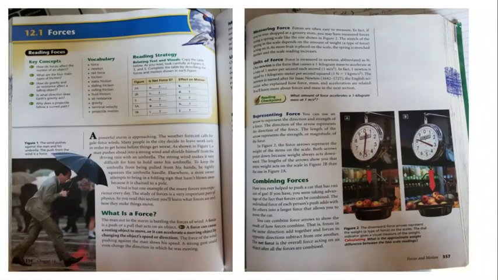Combining forces. Have you ever helped to push a car that has run out of gas? If you have, you were taking advantage of the fact that forces can be combined. The individual force of each person's push adds with the others into a larger force that allows you to move the car. You can combine force arrows to show the result of how forces combine. That is, forces in the same direction add together, and forces in opposite directions subtract from one another. The net force is the overall force acting on an object after the forces are combined.